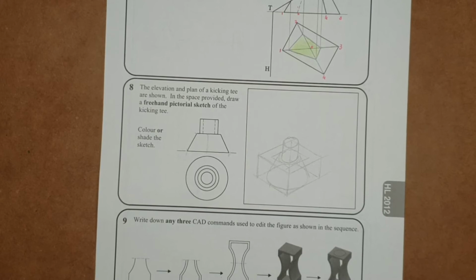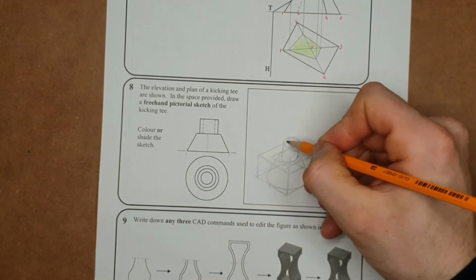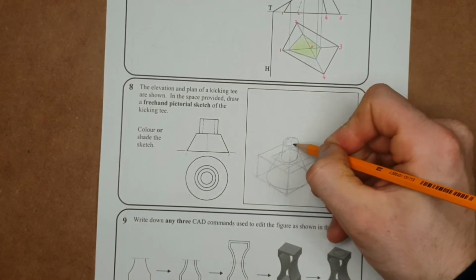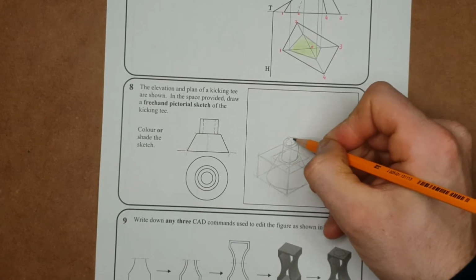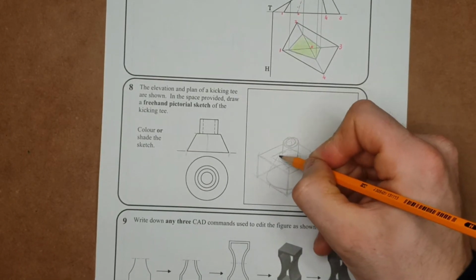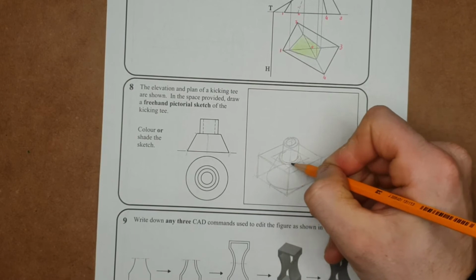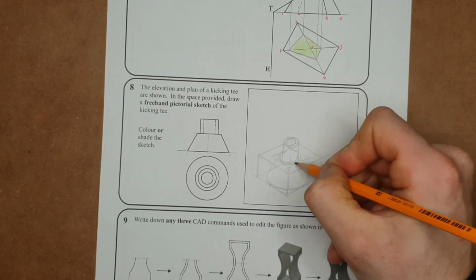There's an internal cut going down through this, so that's going to show an extra edge here up top. Now I grab the pencil just heavy in edges that are actually visible on the object.